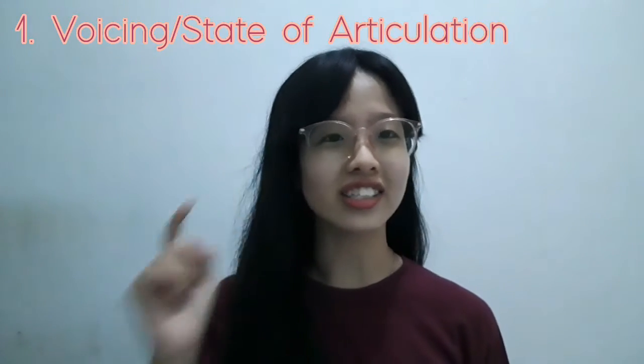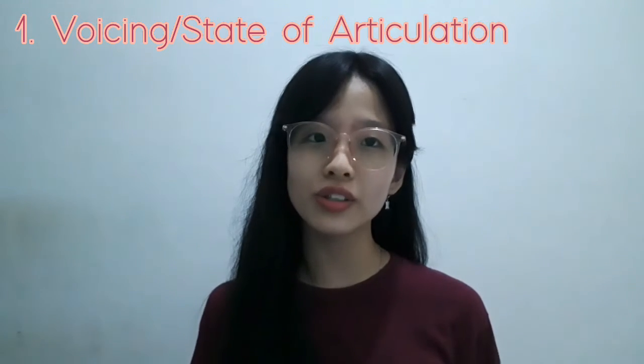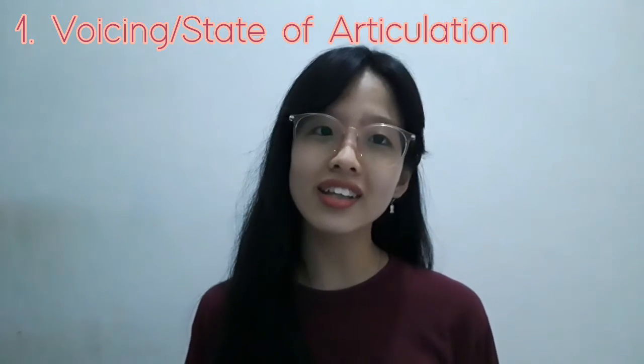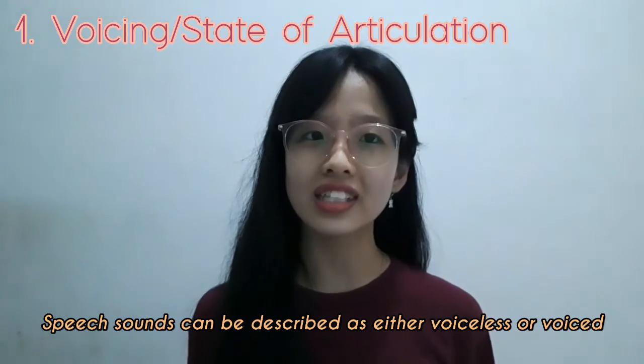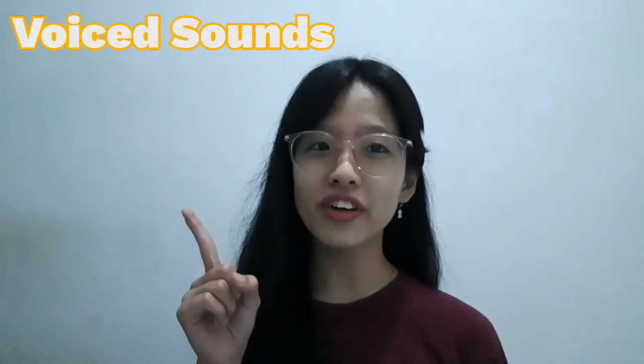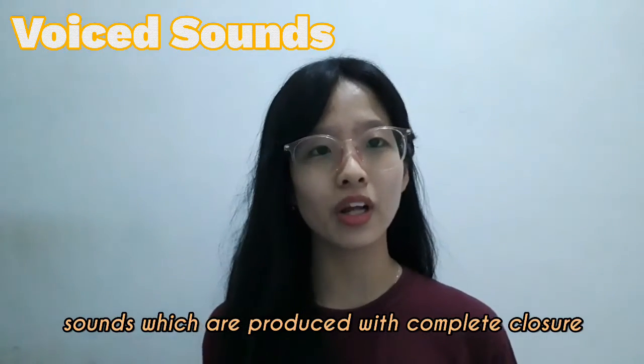First, phonation or state of articulation. Phonation is a term used in phonetics and phonology to characterize speech sounds. Speech sounds can be described as either voiceless or voiced. First, voiced sounds. Voiced sounds are sounds which are produced with vibration of the vocal folds.